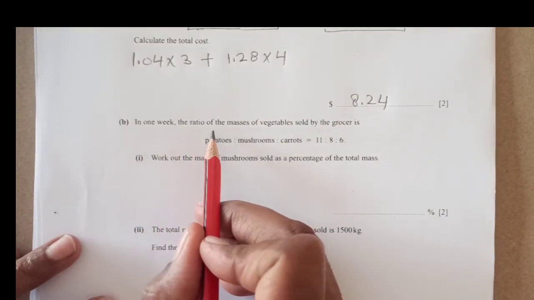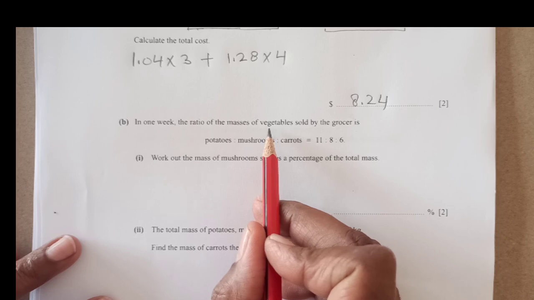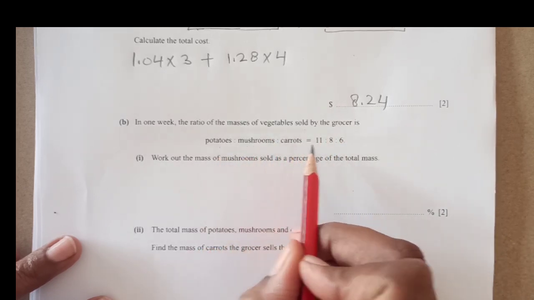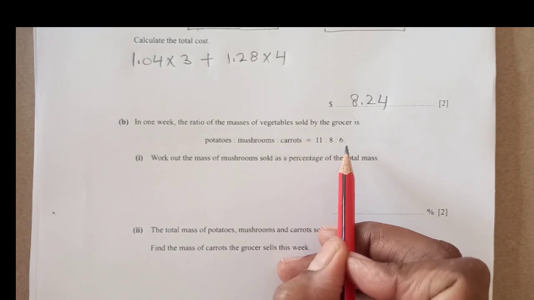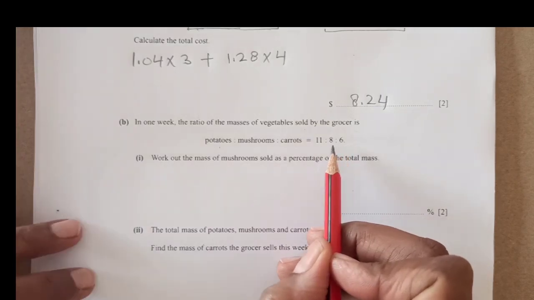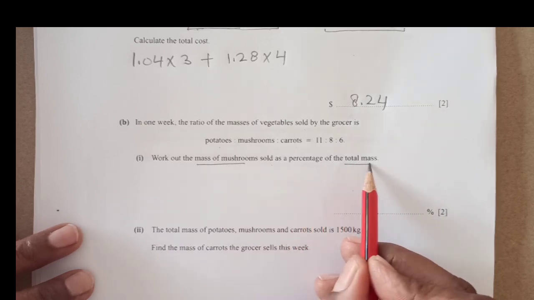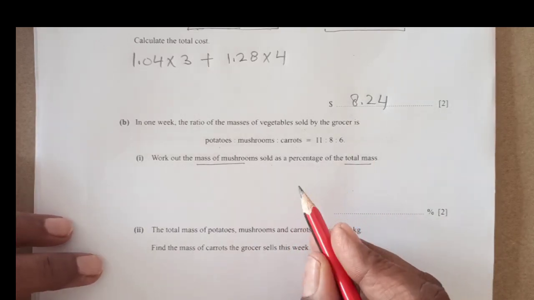Okay. Now part B. In 1 week the ratio of masses of vegetables sold by the grocer, potato, mushroom, carrots, is 11 to 8 to 6. The question is, work out the mass of mushrooms sold as a percentage of the total mass.